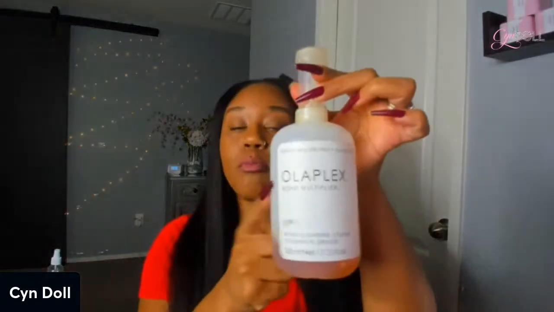So the reason that Olaplex was created was because as we're in the salon doing hair color, we're going into the cortex and pulling out melanin. On top of pulling out melanin, we're also messing with the different bonds that are holding the hair together. This multiplies those bonds, and not only does Olaplex multiply the bonds, the molecule in Olaplex works faster than your developer.